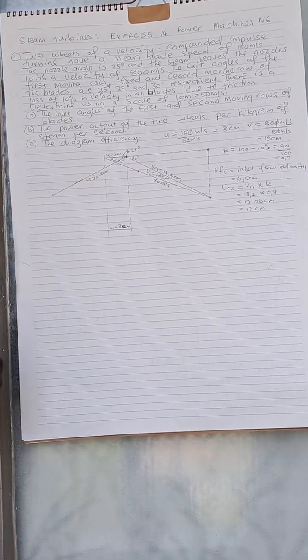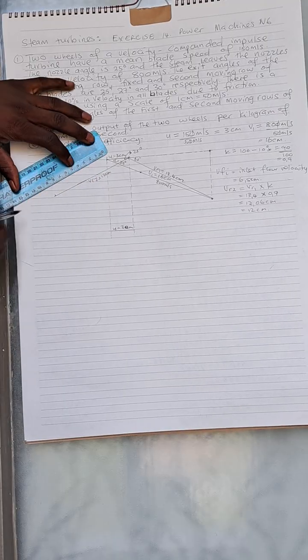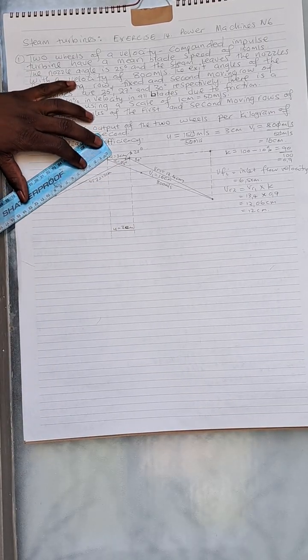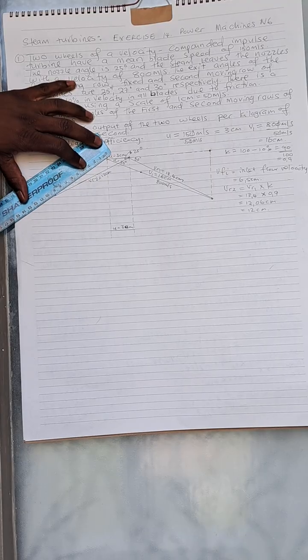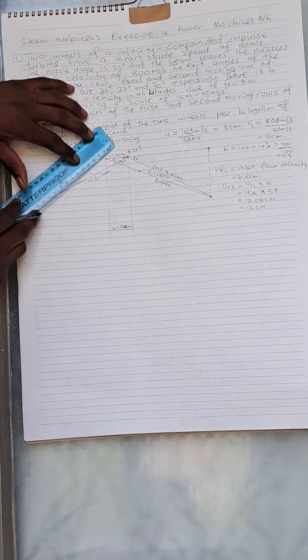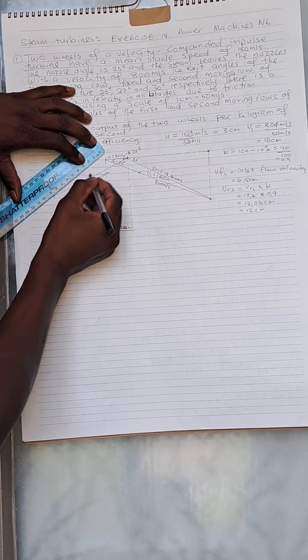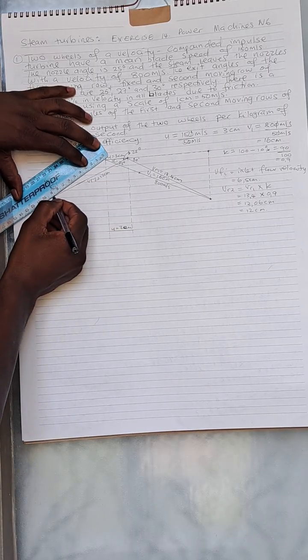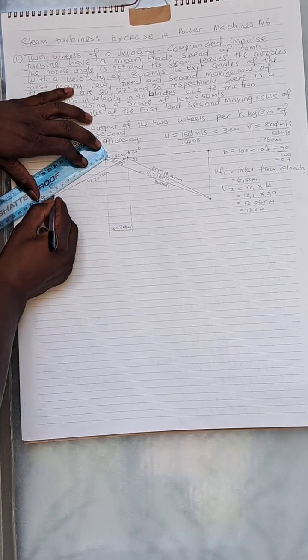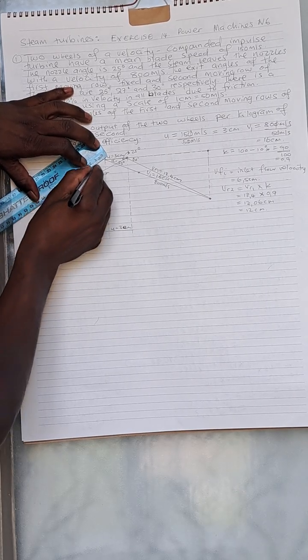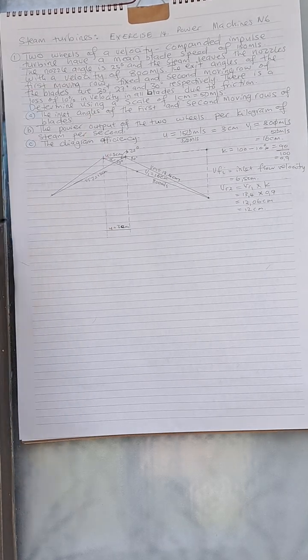Where it is ending, here we don't need to know the other line for this one. You just take your protractor, you make sure that these two intersect at this point. So you can draw your line. Perfect.